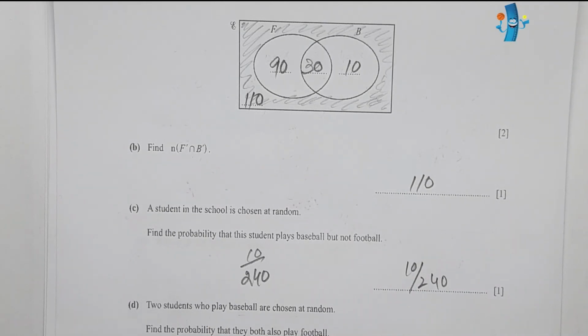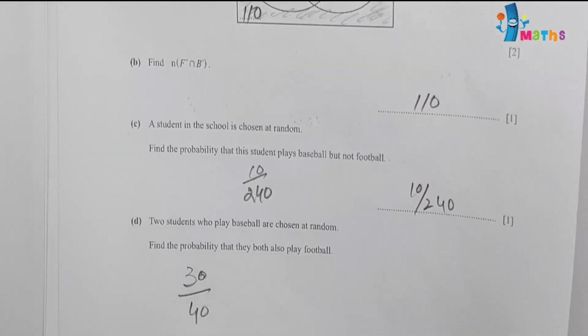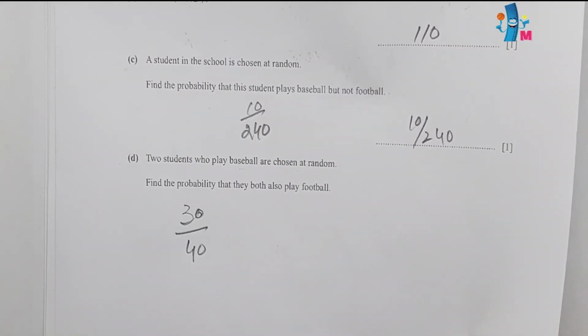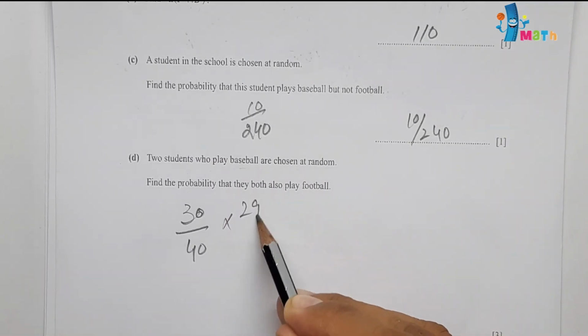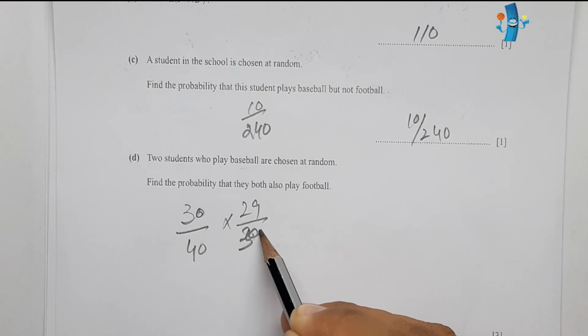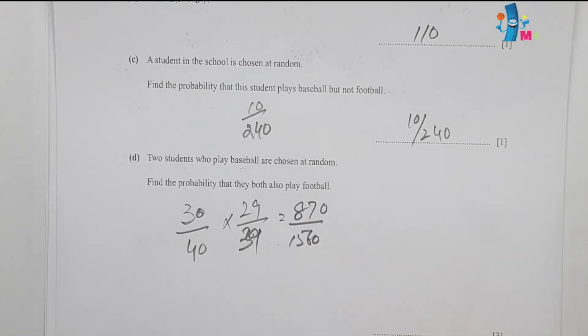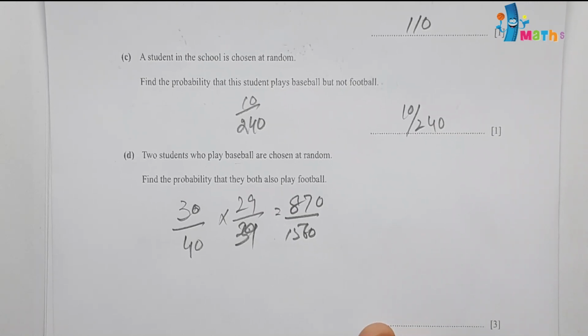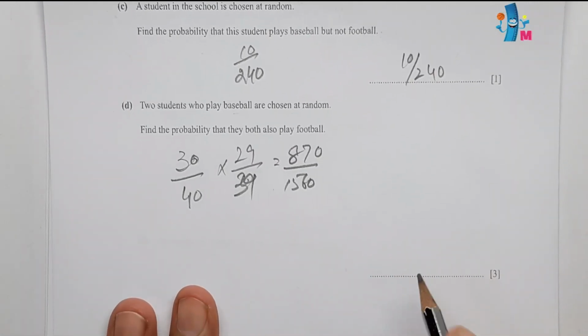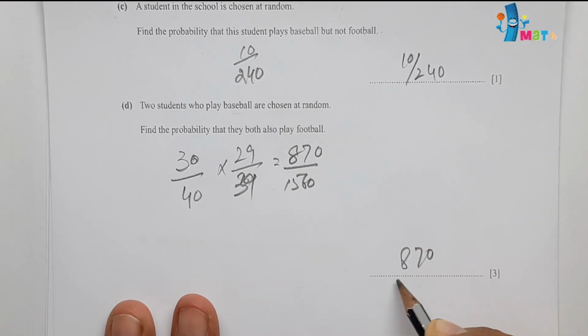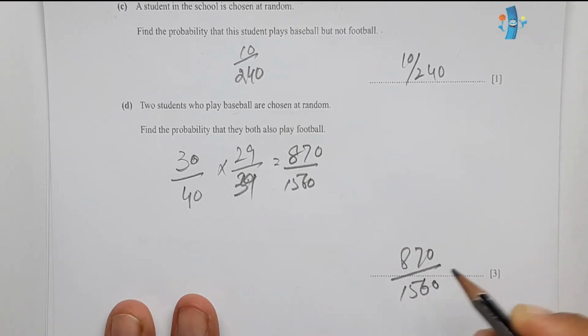So the first one will be 30 out of 40. One student we have already chosen, who plays baseball. So the next selection will be from the remaining 29. So multiply by 29 out of 39. Now it will be one less student. So this will be equal to 870 over 1560. We can also use a tree diagram to solve this question, but this is easier, so we can use this method.